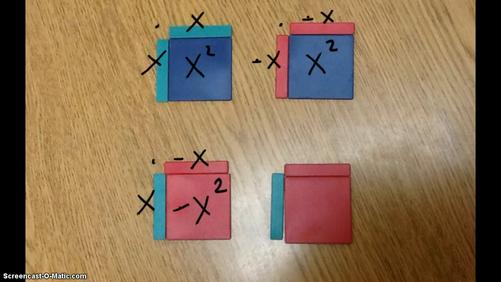Oops, those should be backwards. Let's say that this is green and this is red. It would be the same thing. I just wanted to show you that that's where the x squareds come from.